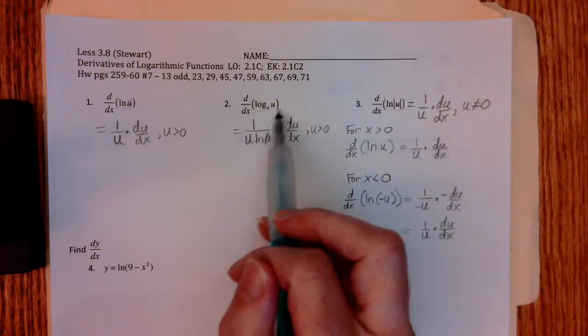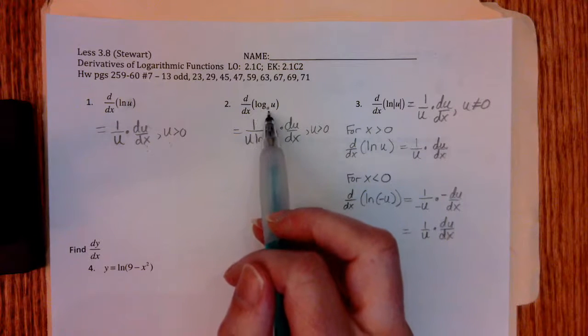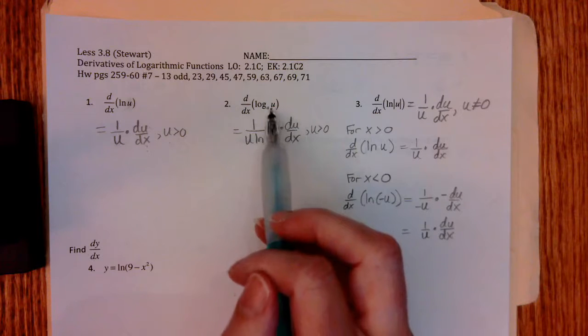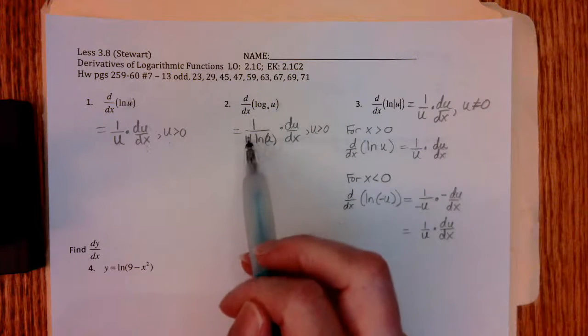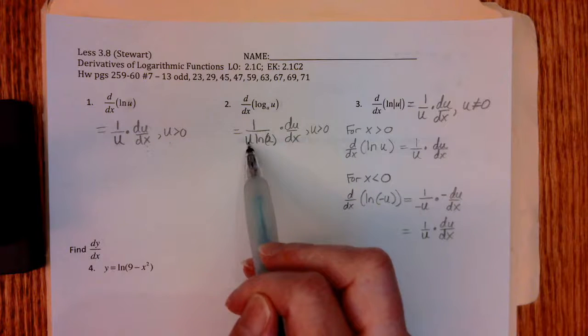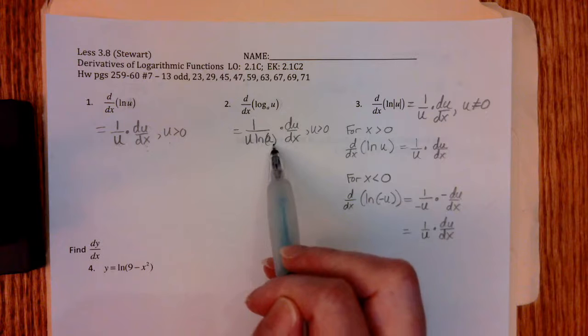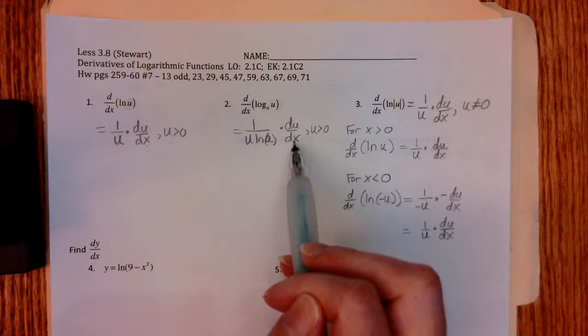So for the regular logs, like the common logs, or log with any base other than e, what we do is 1 over the stuff you are taking the log of times the natural log of the base. So this is ln of a. And then by the chain rule, du dx at the end.